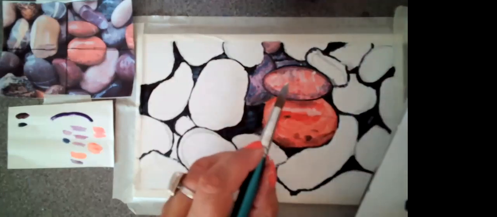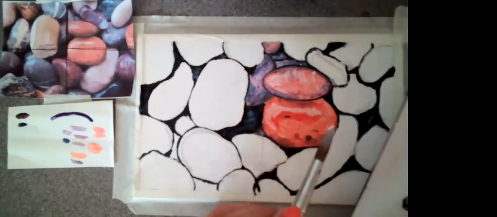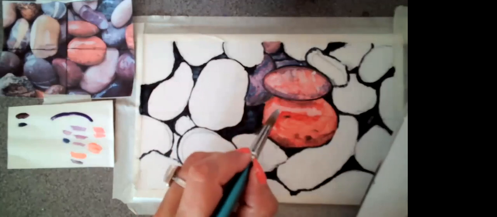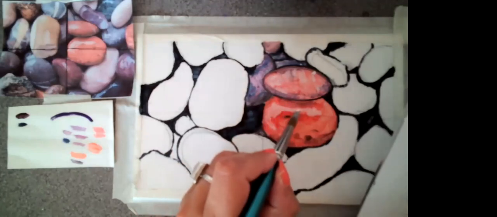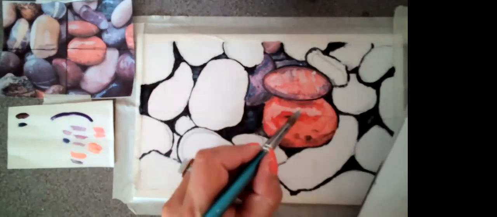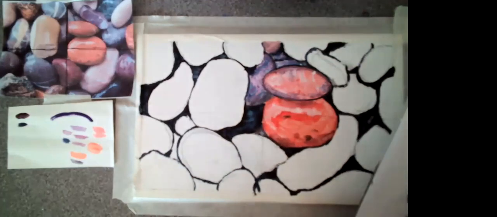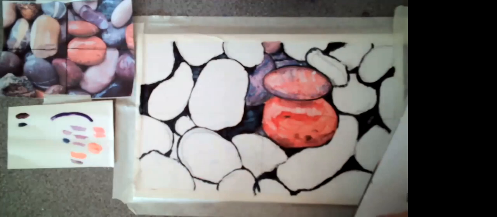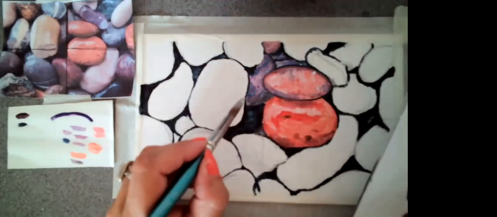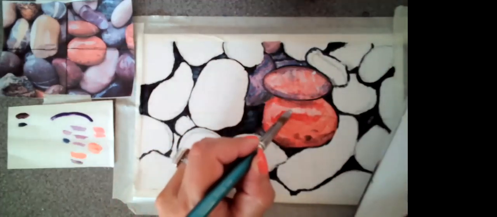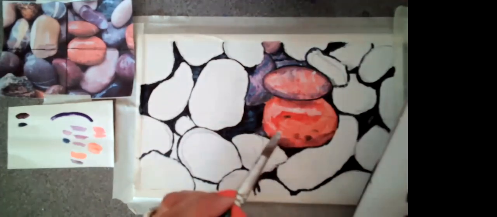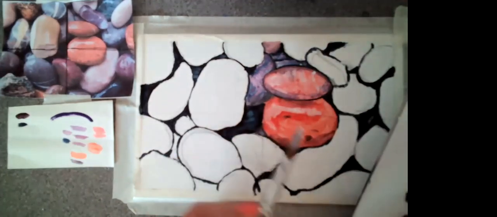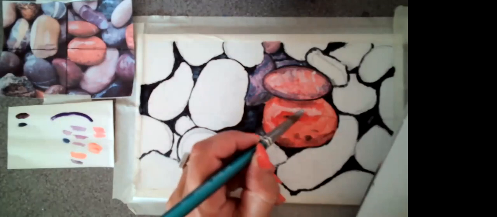So we're creating this lovely 3D effect with these pebbles. So I'm going to go in. There's definitely a highlight here. It's much brighter over here. So you get these highlight spots like we did here on this other one. Not all of it is, but some of it is.